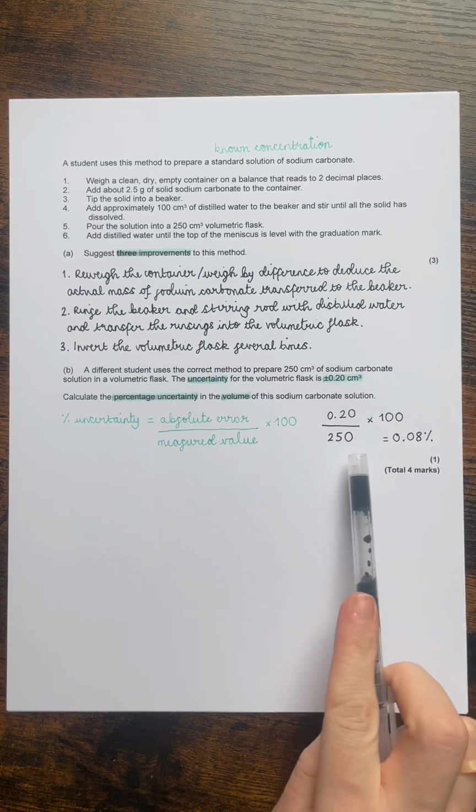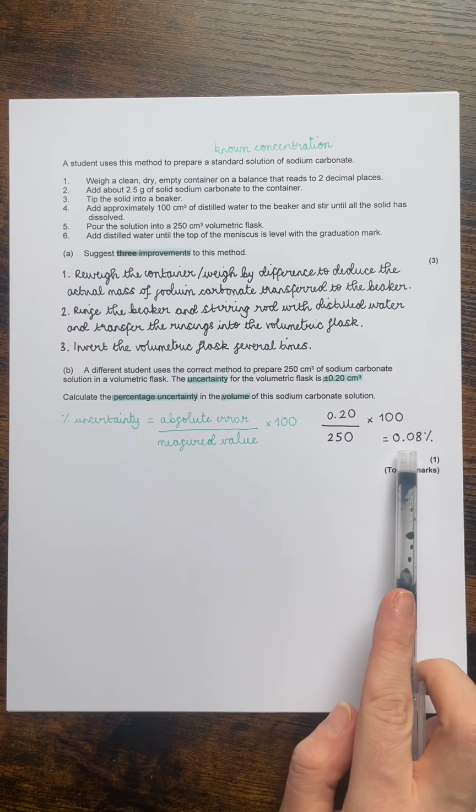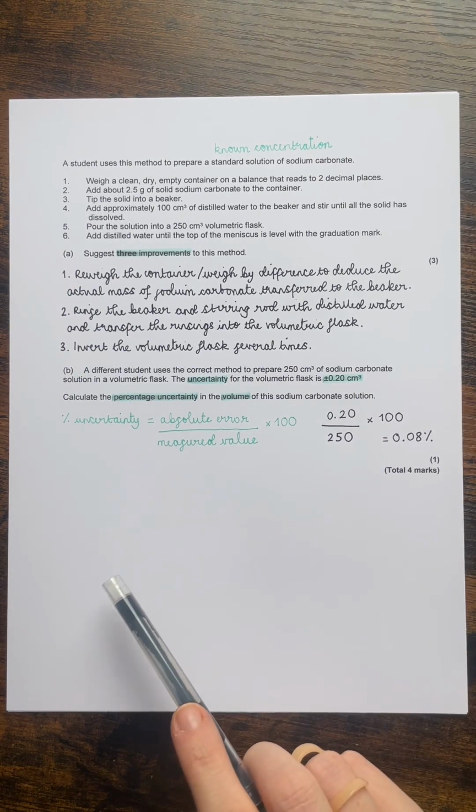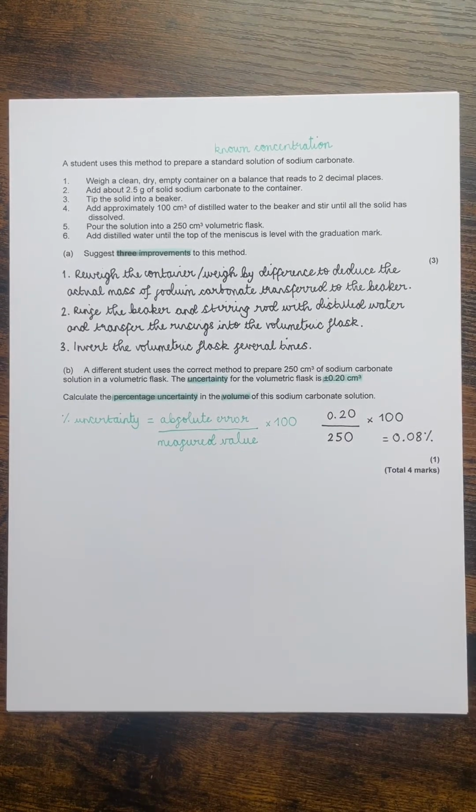Now, if we think about the volume that we measured, 250 centimetres cubed is quite a lot, which has also helped to bring down the percentage error. If we were only measuring 20 centimetres cubed as a random comparative volume, there'd be a 1% error, which is a big difference. So the bigger the volume that you're measuring, or the bigger the temperature change, or the bigger the mass change that you're measuring, again, the smaller the percentage uncertainty. And that's better for saying that our answers are more accurate.